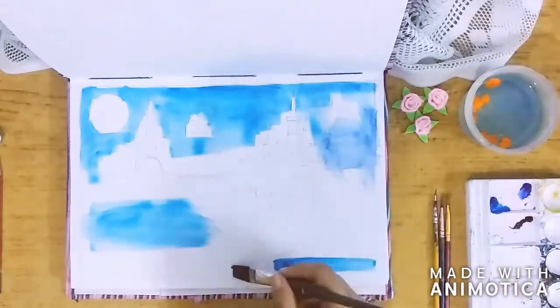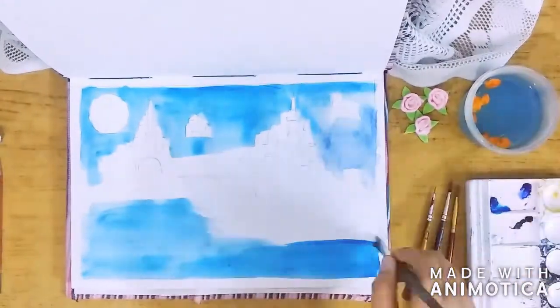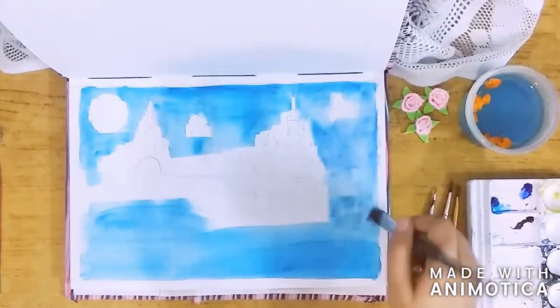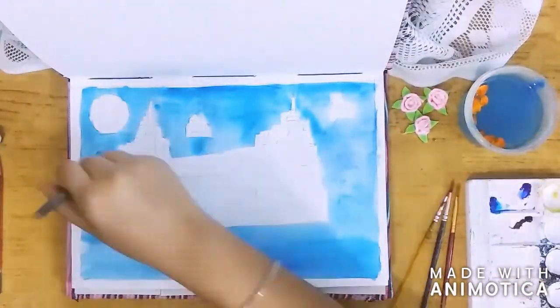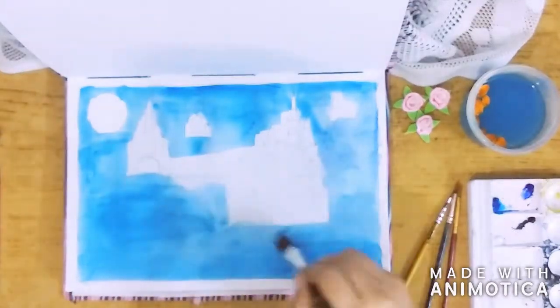For the sky I have used phthalo blue and ultramarine blue. These are watercolors, and I will be giving a little shade of white in the sky also.